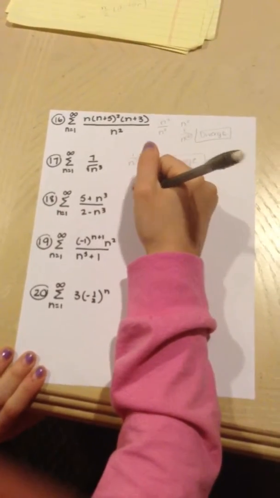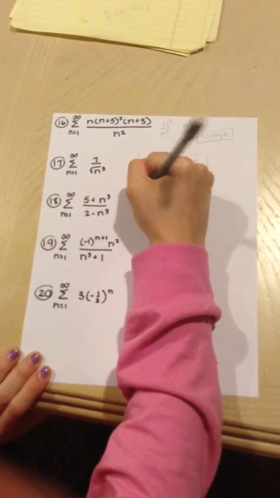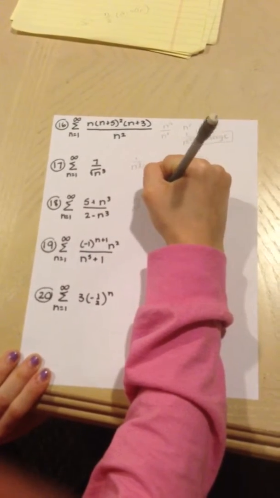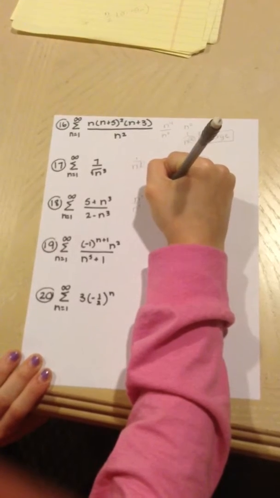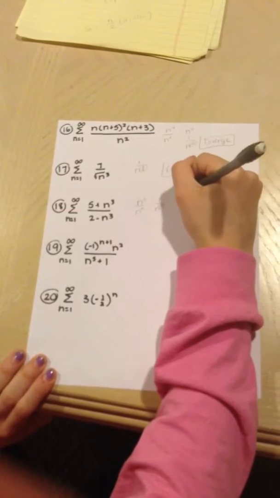Here's another p-series, and since this is n to the third over n to the third, that's like 1 over n to the 0. And since 0 is less than 1, this one's going to diverge.